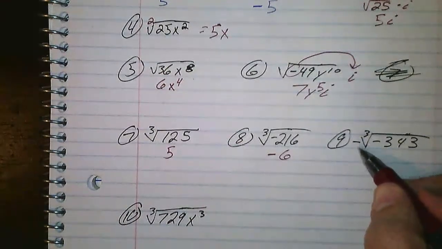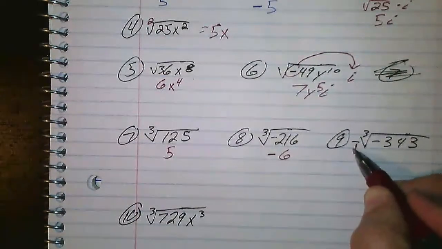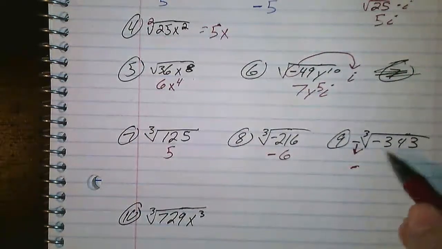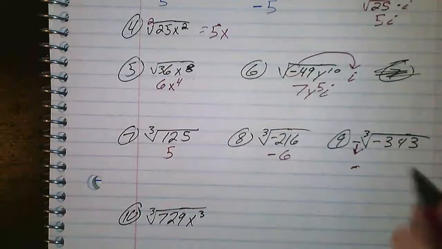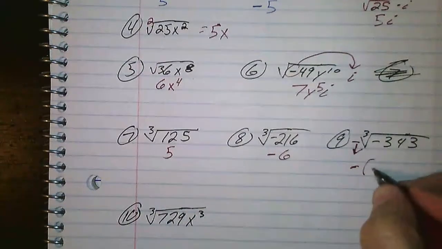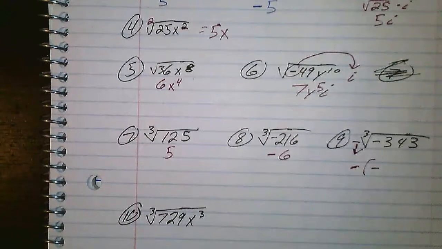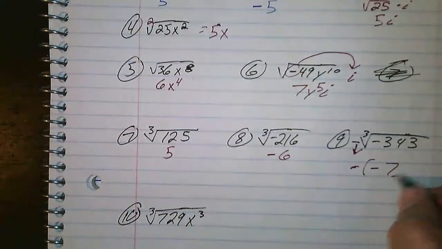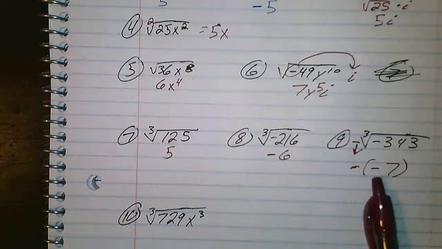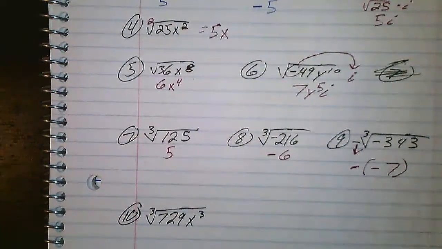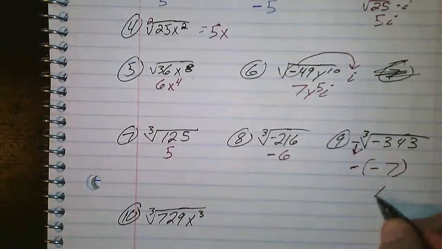But if there is a negative on the outside, you must bring it down. And then we take the cube root of negative 343. We can take a cube root of a negative. A negative times itself 3 times is negative. And the cube root of 343 is 7. So if we have a negative, parentheses negative 7, that becomes positive 7.